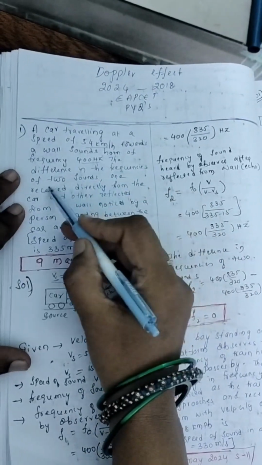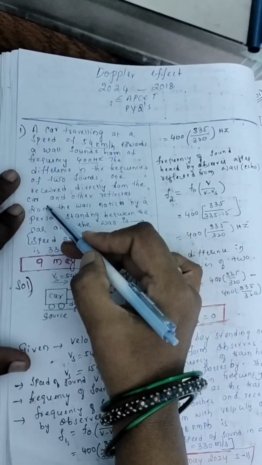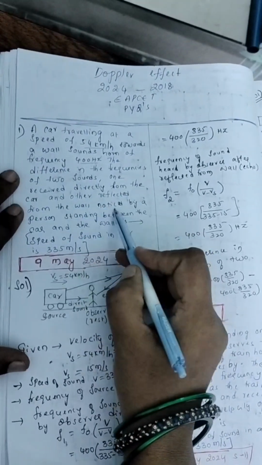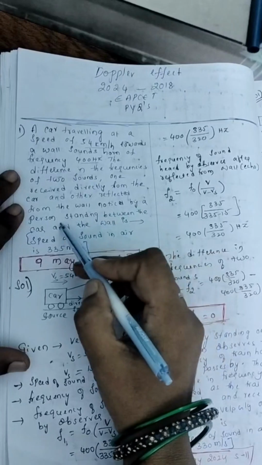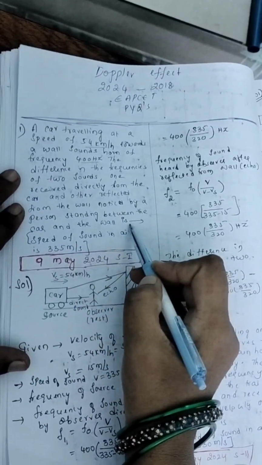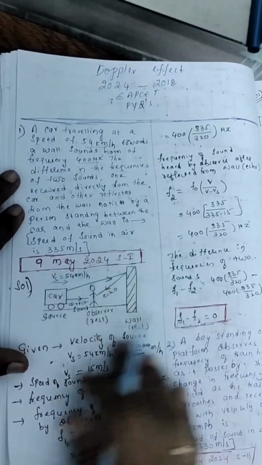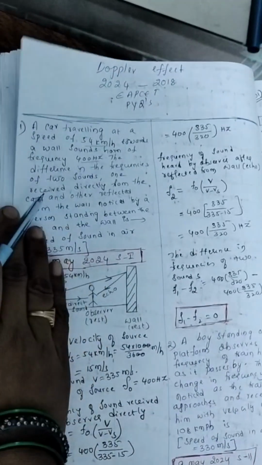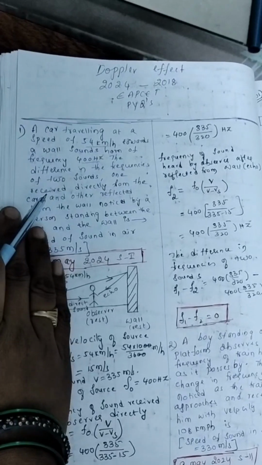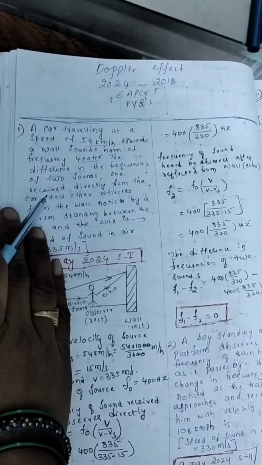The difference in the frequencies of the two sounds, one received directly from the car and the other reflected from the wall, noticed by a person standing between the car and the wall is... He says to take the speed of sound in air as 335 meters per second.